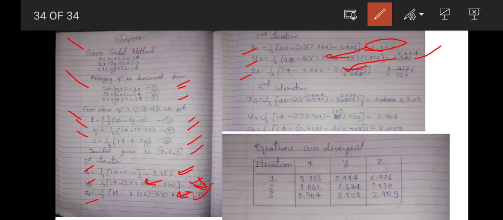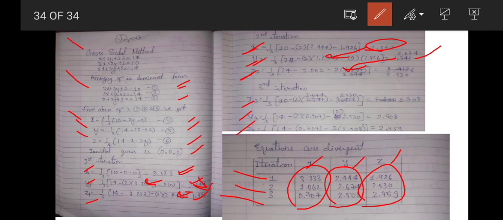And in the third iteration we use these values of x2, y2, z2 to find x3, y3 and z3. So when we find the values of x, y and z in iterations 1, 2 and 3, we find that the values are not converging at any point, so these equations are divergent, so the solution cannot be found.